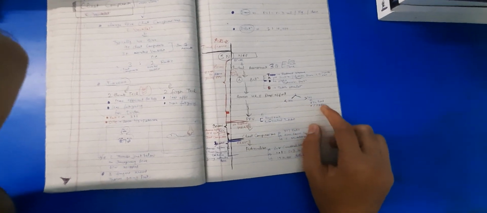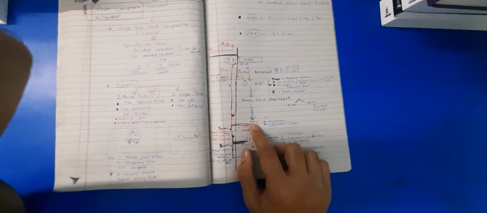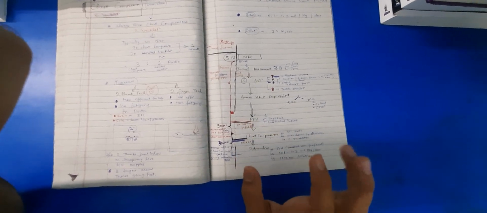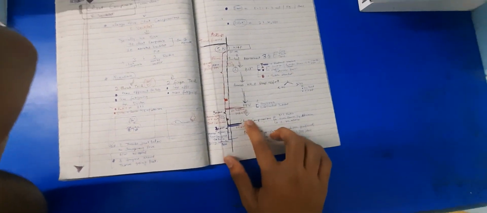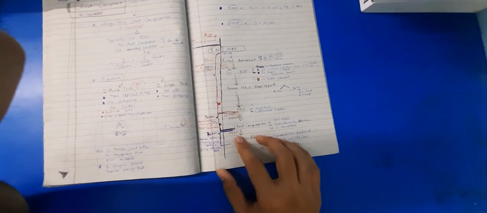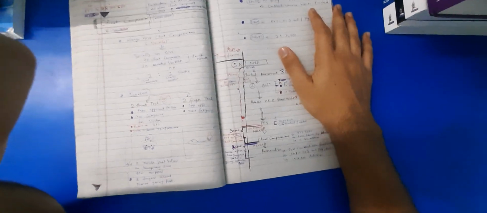If greater than 100, we use O2 hood and CPAP. Less than 100, we will go to the step called PPV, positive pressure ventilation, in which we will use bag and mask and intubation. Then if the baby still does not respond and heart rate is less than 60, we will do chest compression. Then if even after chest compression the baby does not improve and heart rate is less than 60, we will do adrenaline.